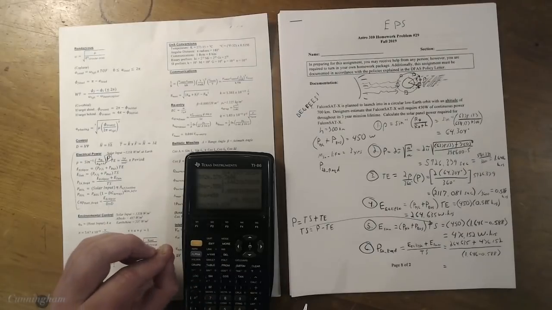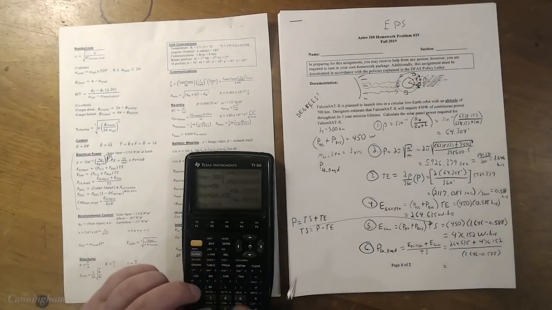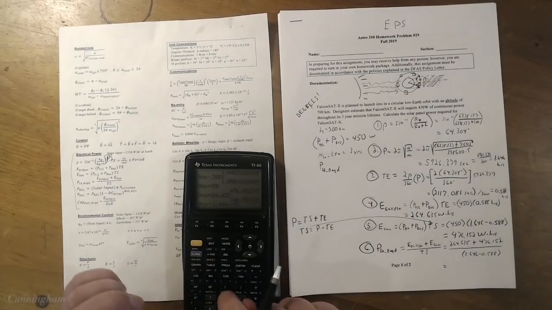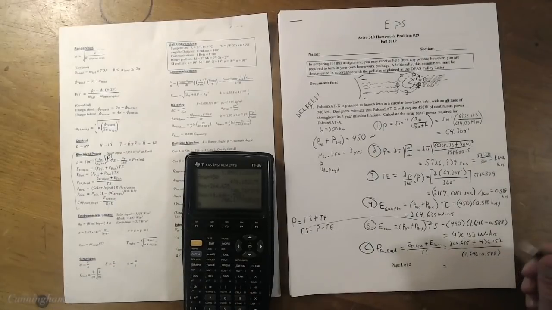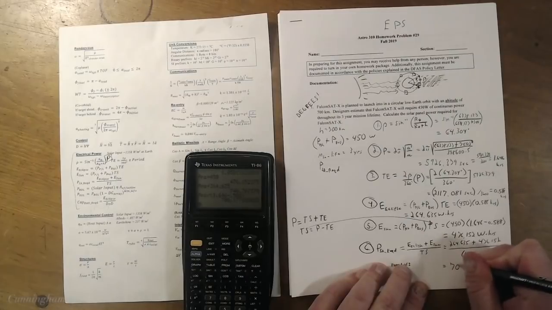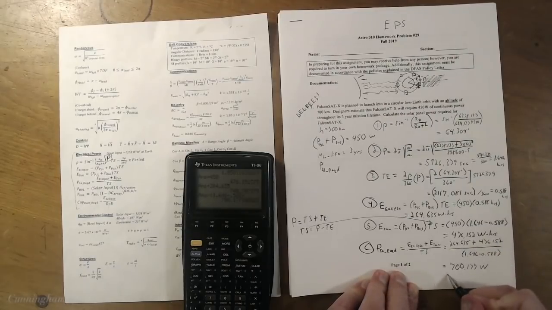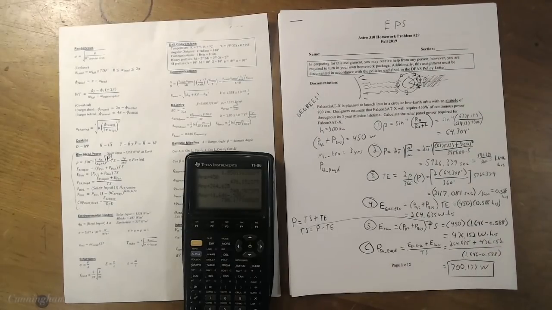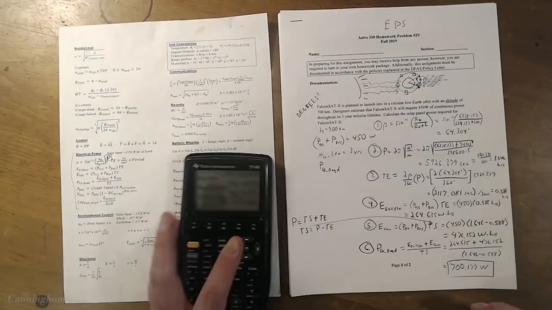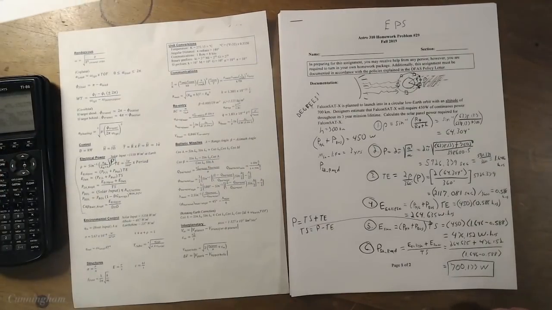635. 1.646 minus 0.889. Cool. And I end up getting around 777 watts. Ta-da! We did it! The answer key has it slightly different, 700.10 something.